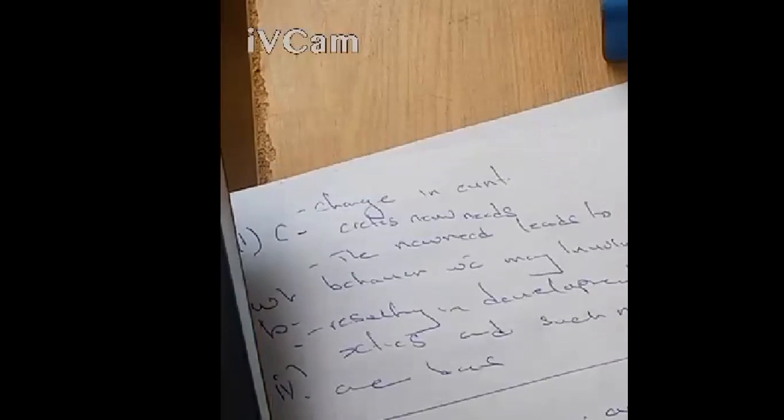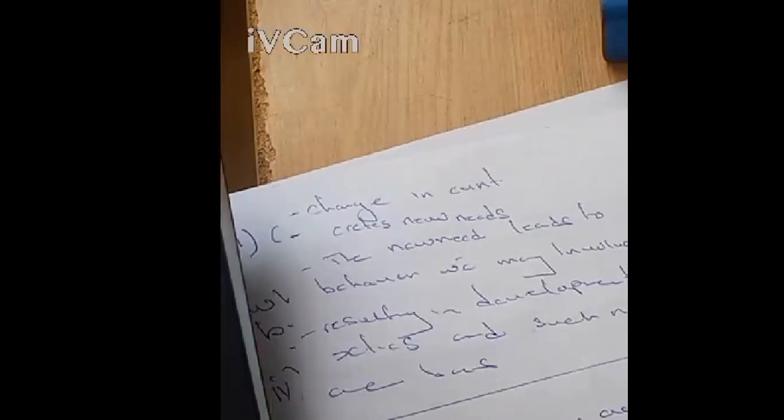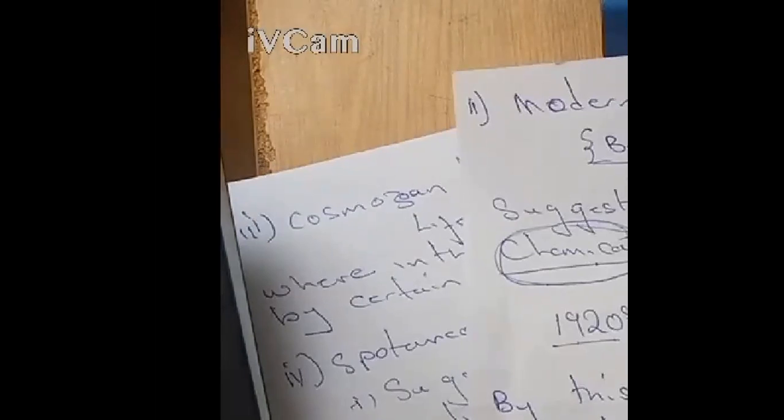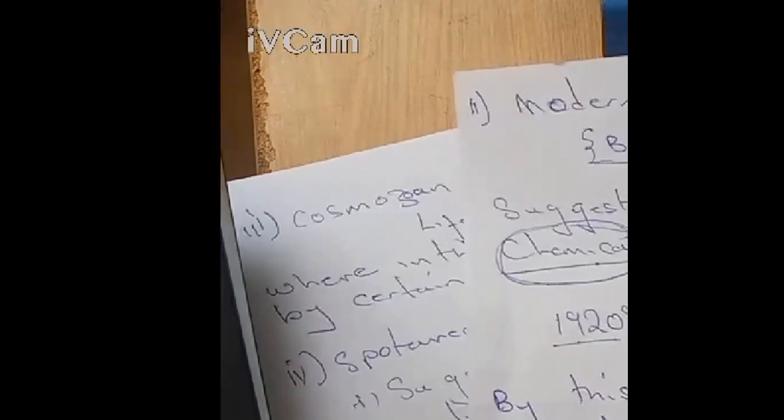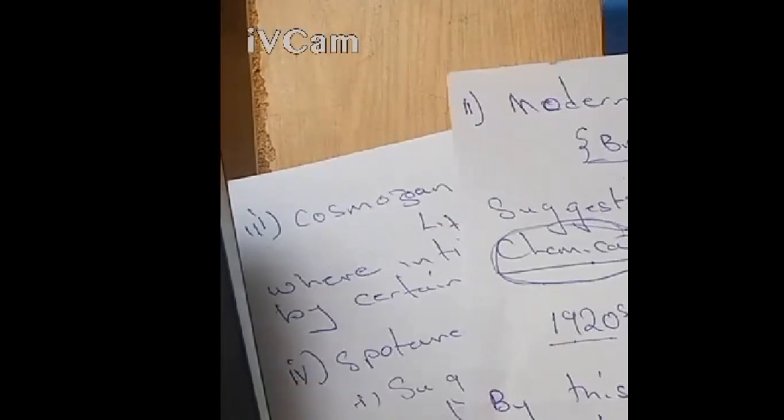Now, what you have to know is that when the earth was cooling, the earth's atmosphere developed different molecules. These are the simple molecules we are looking at. How did these simple molecules form? We said the first stage of formation of life or rising of life on this earth was as a result of small molecules.